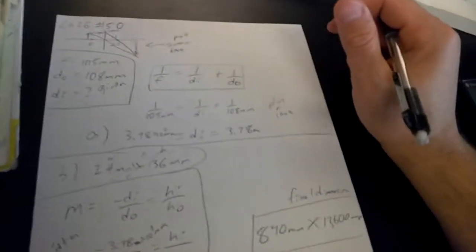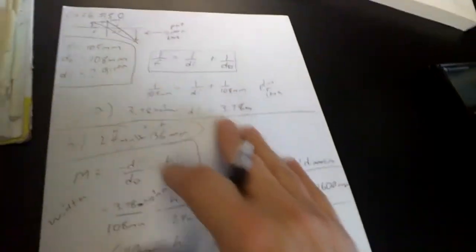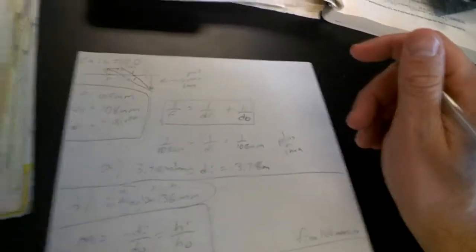Unfortunately, there were some technical difficulties, and I did not record this successfully as I was writing it, but I'm still going to walk you through problem 50. In problem 50, it's chapter 26, there's a projector and a converging lens, and they ask how far from the lens must the screen be located if the slide is placed 108 millimeters from the lens.